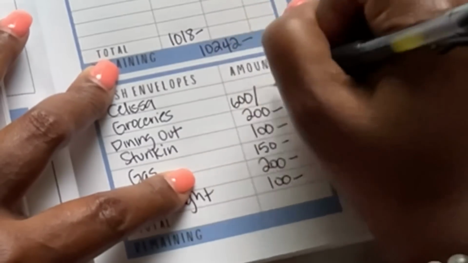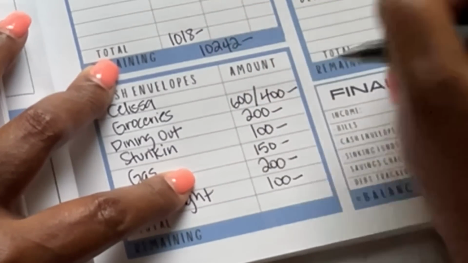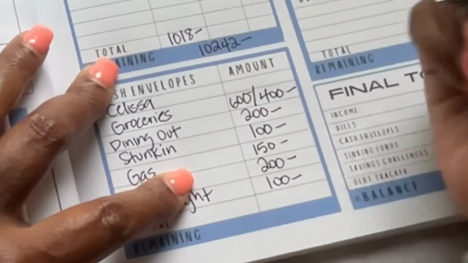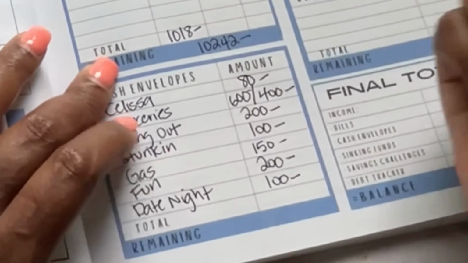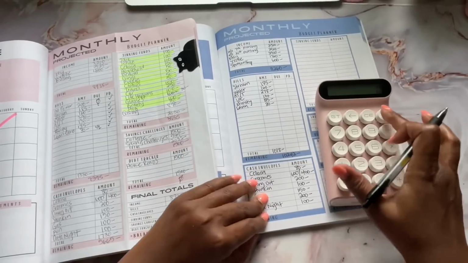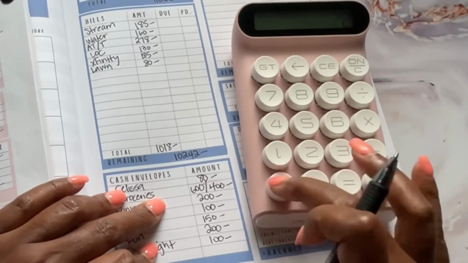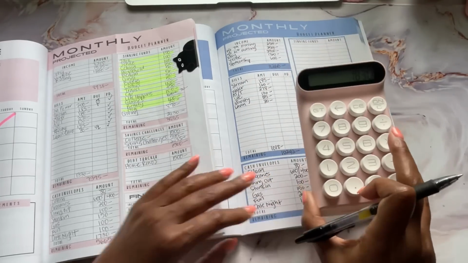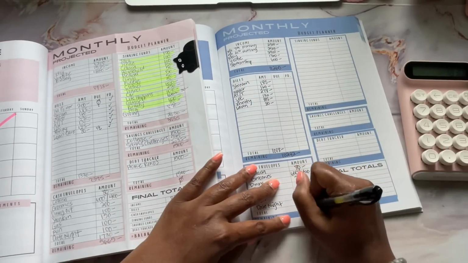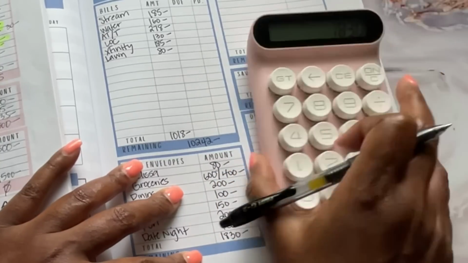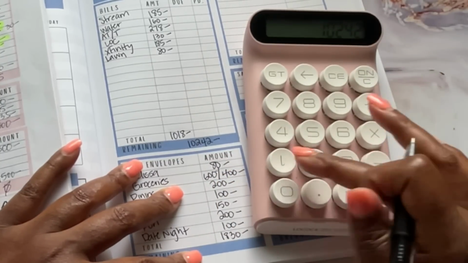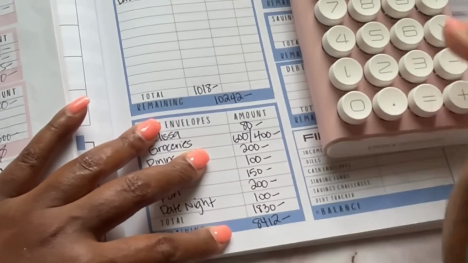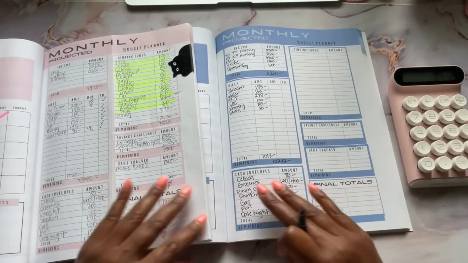I do want to put 600 for groceries and 400 towards the sinking fund. And hopefully I can stick to this and maybe even undershoot it, right? And then $80 for my nails is enough. All right, so let's go ahead and add all that up. All right, so that equals $1,830, which is about $100 more than what it was last month. So if we take the 10,242 minus 1,830, that's going to equal $8,412 remaining. And this is where we get to do some fun stuff.